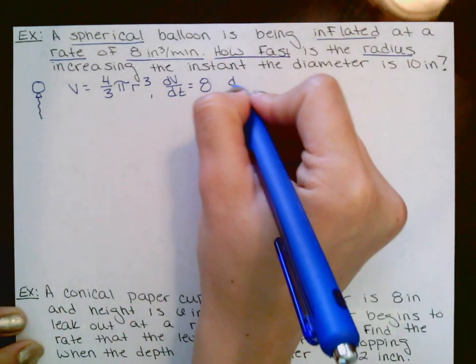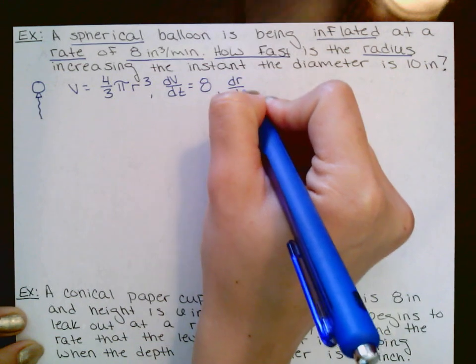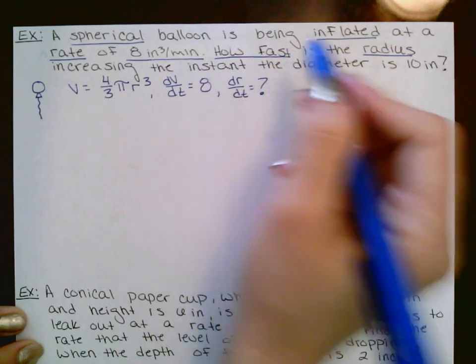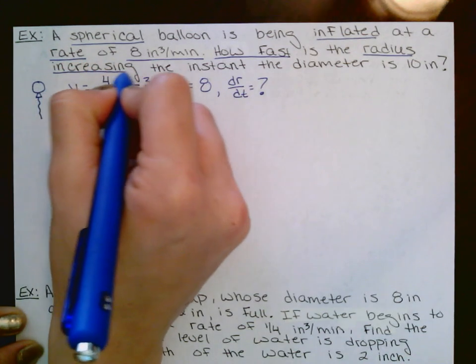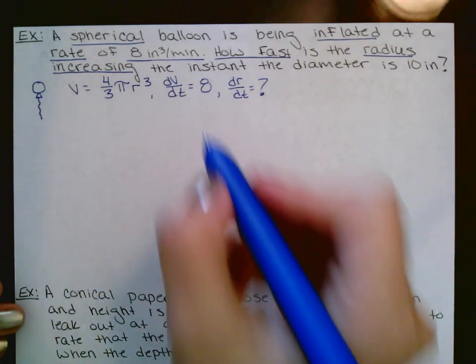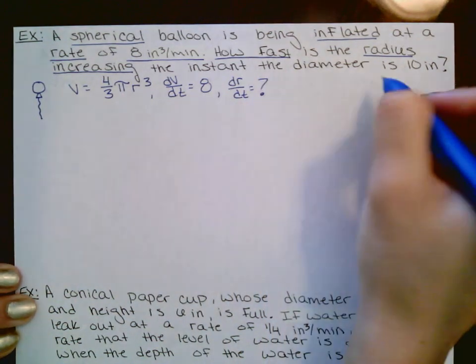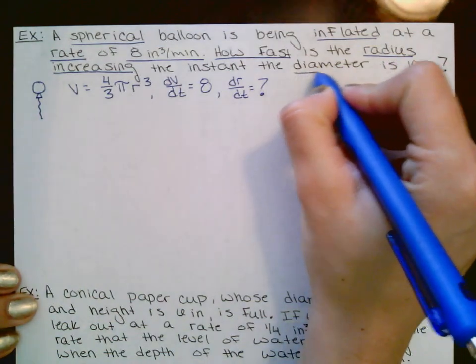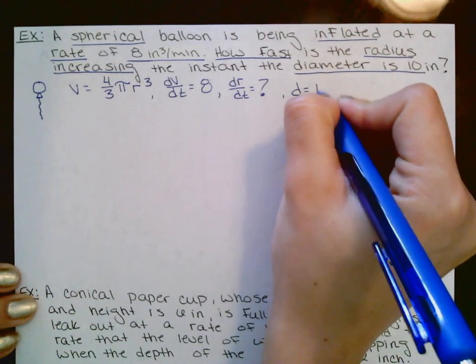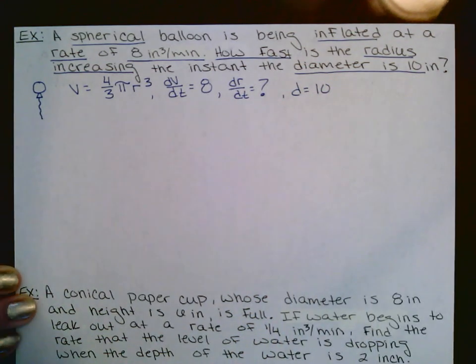So they're asking you about dr dt. And it says increasing, which we know if the balloon increases, the radius grows as well. And then it says the instant that the diameter is 10 inches. Okay, so there's our given, there's our shape.